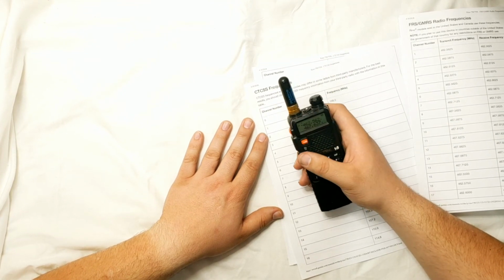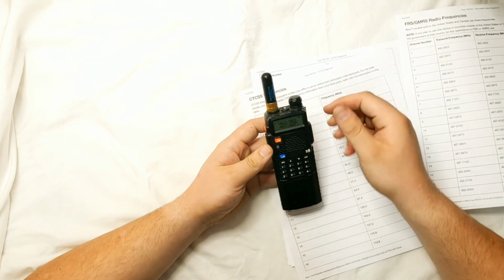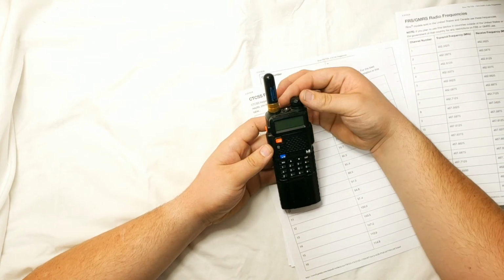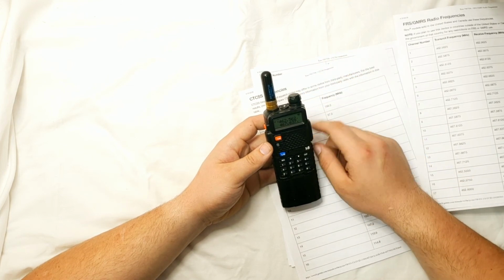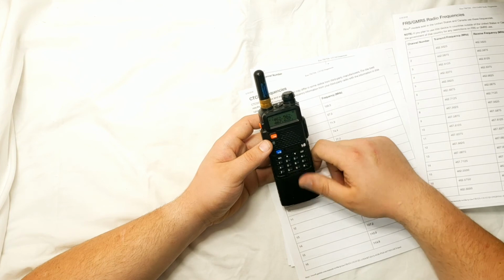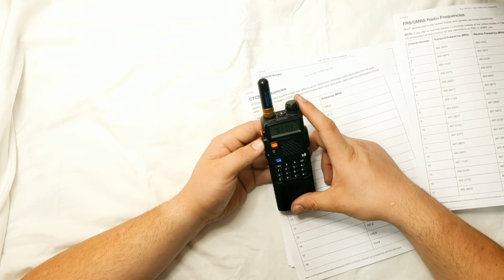As soon as you have those frequency channels programmed into your radio, you can go back to this main screen. If you can't find it, turn it off, turn it back on. It'll open up to the main frequency or memory channel mode. Frequency mode, click the red button, you're on channel mode.